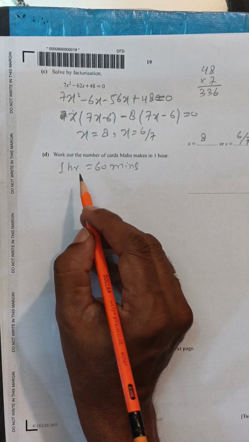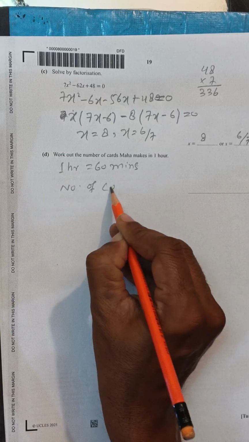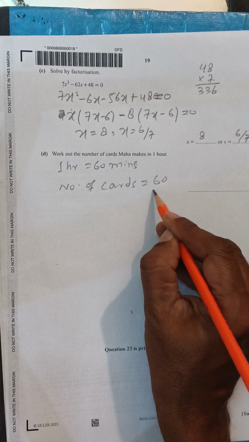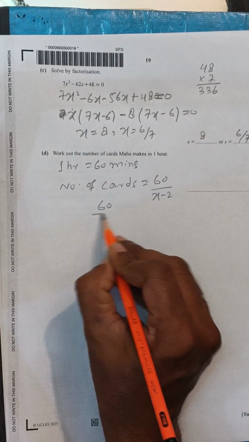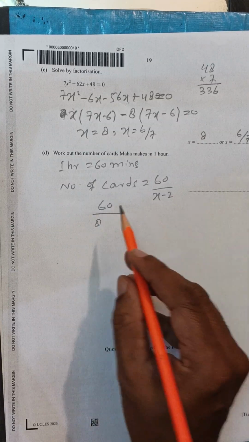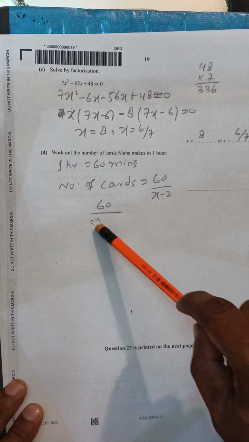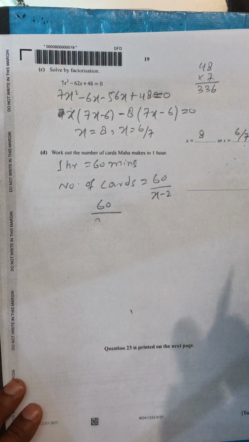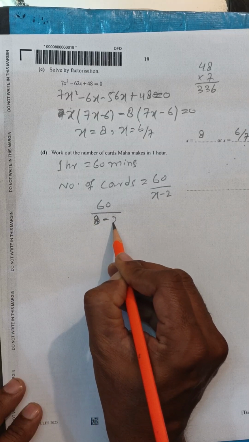So it means the number of cards is equal to 60 divided by x minus 2. Put the value of x: here 60, and the x value is 8. We are putting the value of x as a whole number, because the number of cards is always a whole number instead of a decimal or an improper fraction. So that's why I'm putting 8 minus 2 here.